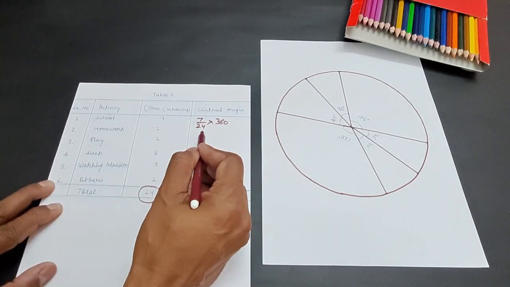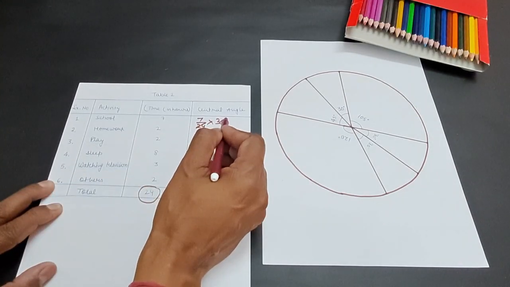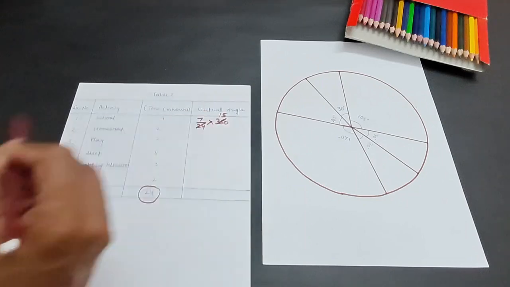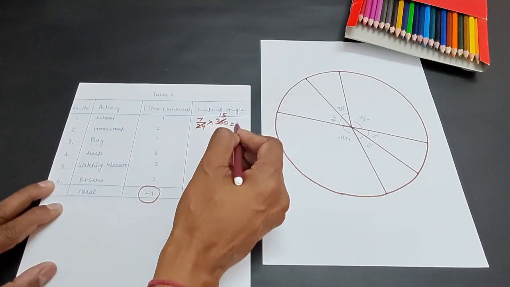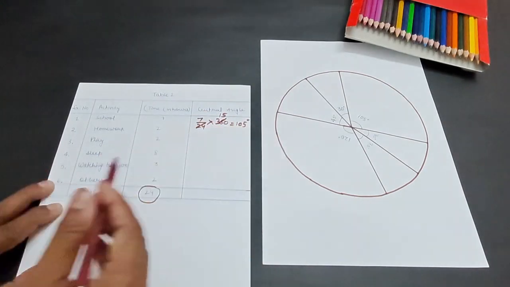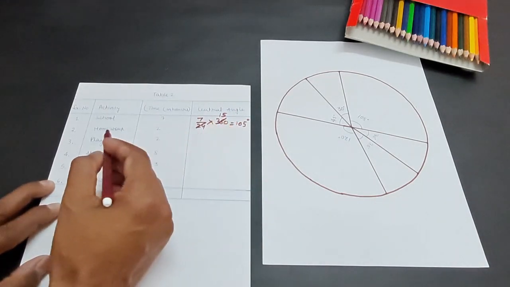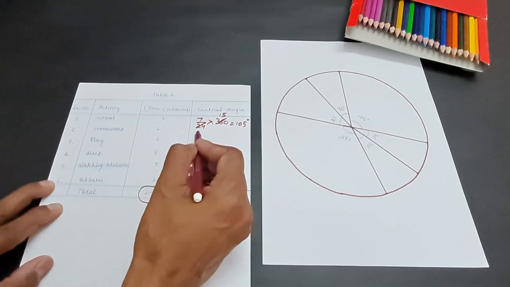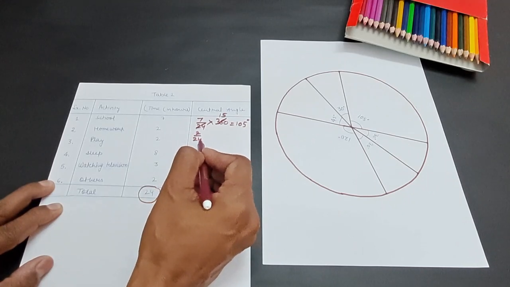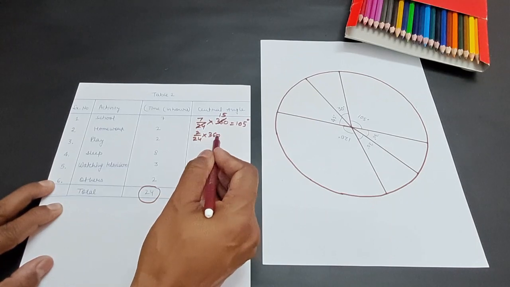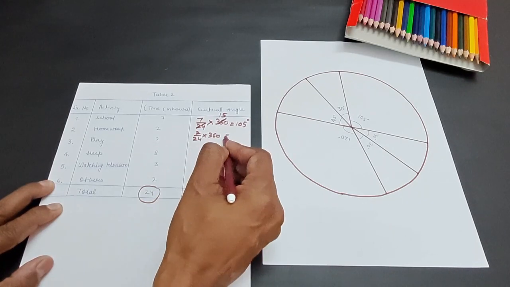Now if you perform this calculation, 24 will cancel 360 exactly 15 times, and 15 times 7 will give you 105 degree as the first angle. Likewise, you can calculate the central angle for all other activities. Like for homework, it is 2 out of 24 times 360. So 24 and 360 again will cancel out 15 times, and 15 twos are 30.